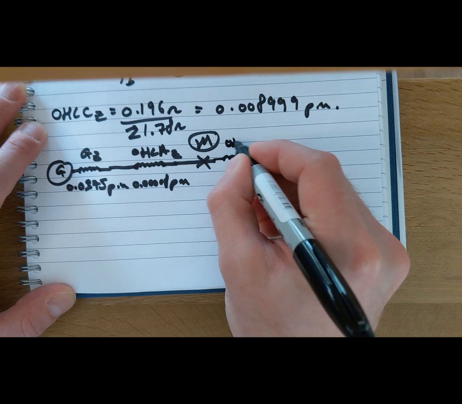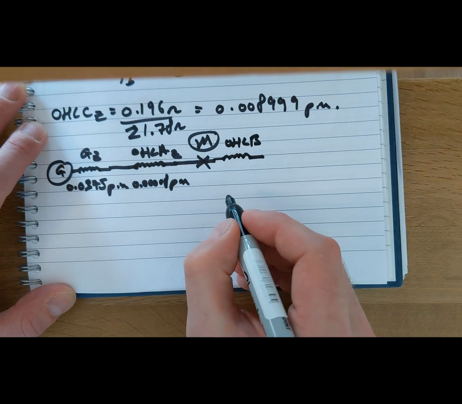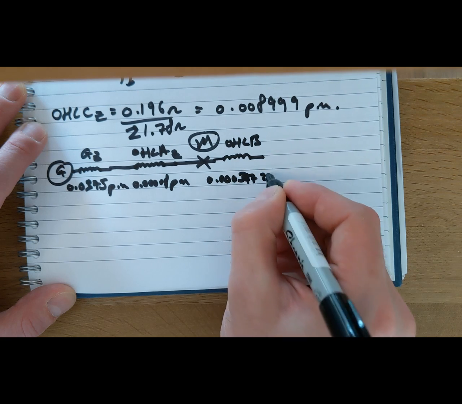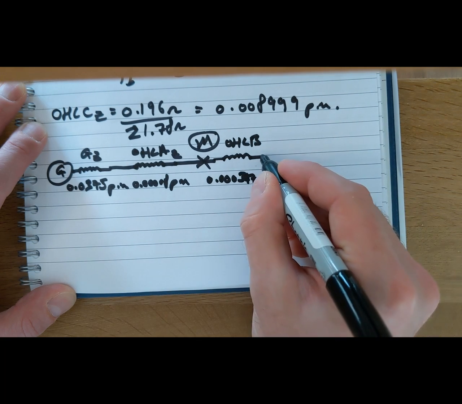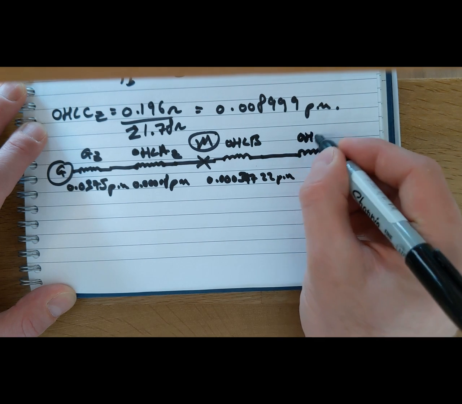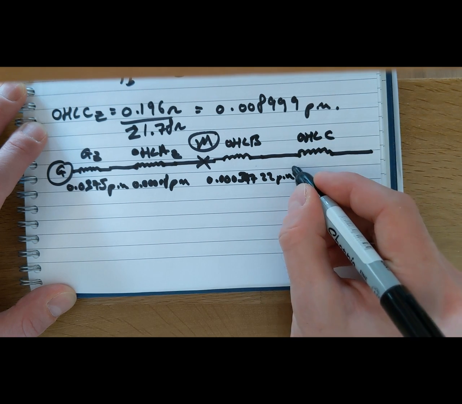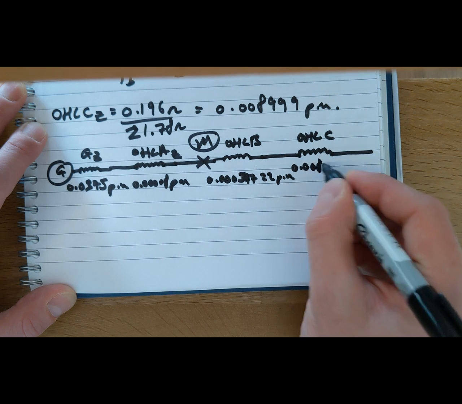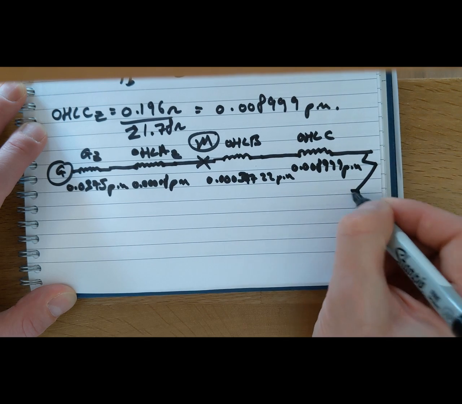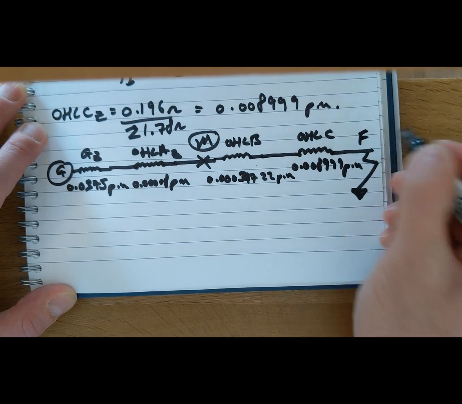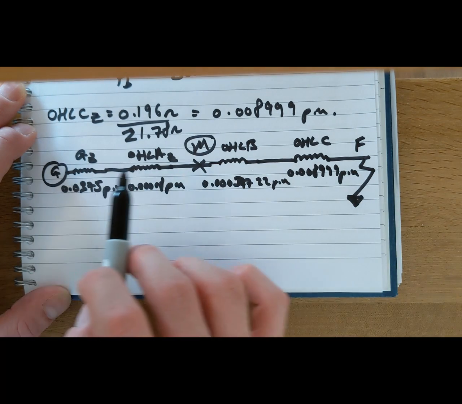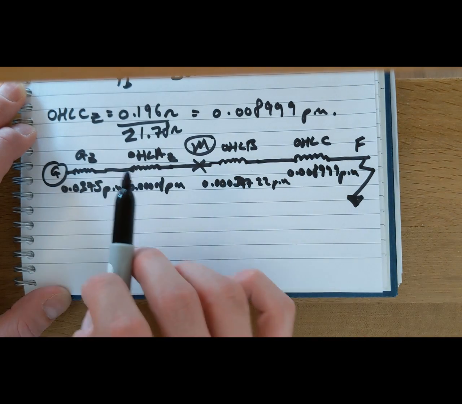Then there's overhead line B, which is 0.0003472 per unit. And then we finally go to overhead line C, which is 0.008999 per unit. And then we have our fault at the end, at point F. So we can neglect all the transformers now, as we've taken account of the turns ratio in the bases of these per unit values.